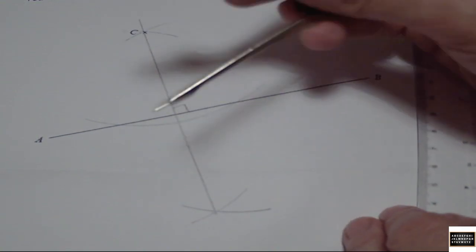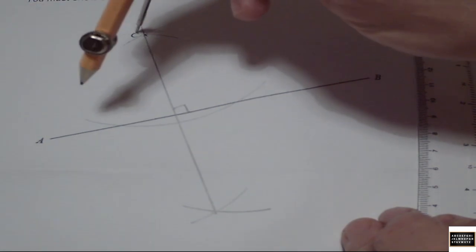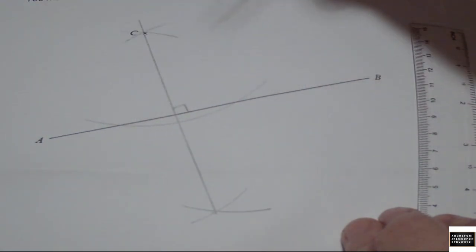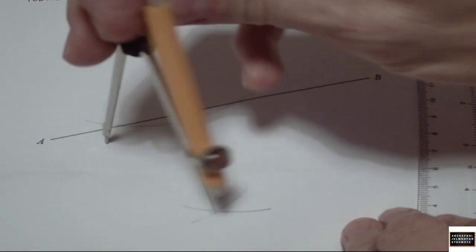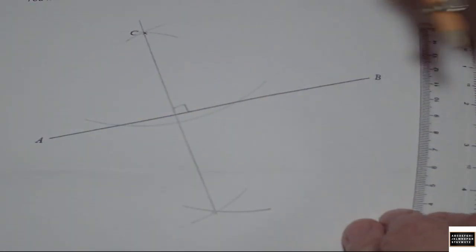That's what you do. The key thing is not to reset the compass. So once you've drawn the line, the original compass, you just set that. Don't reset the compass. Place the needle there, above, below, and again over there, above, below, and join them up, and you'll have a perpendicular.